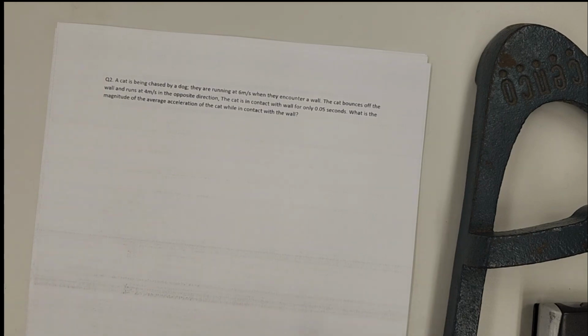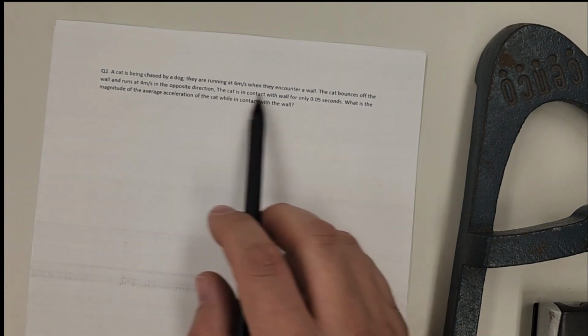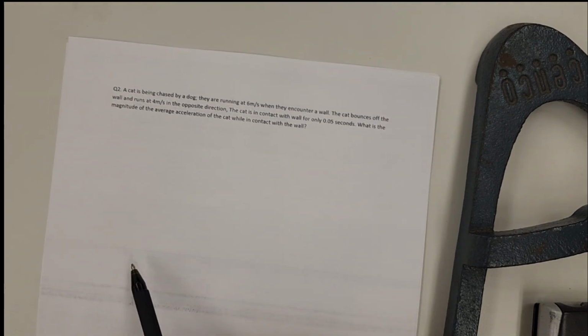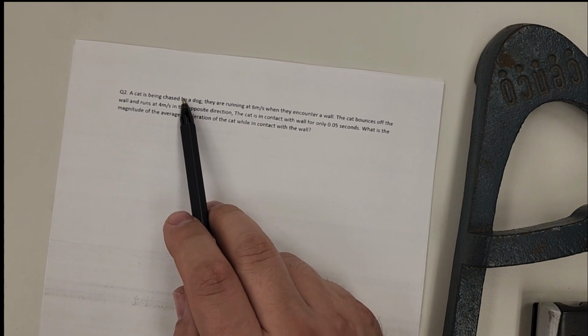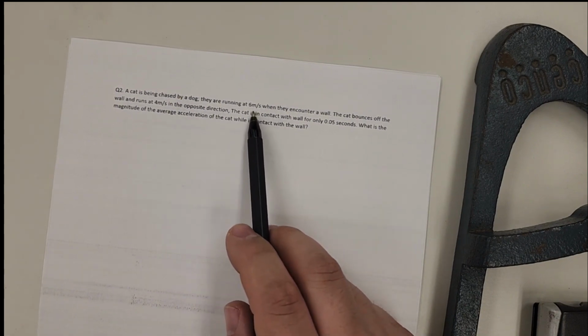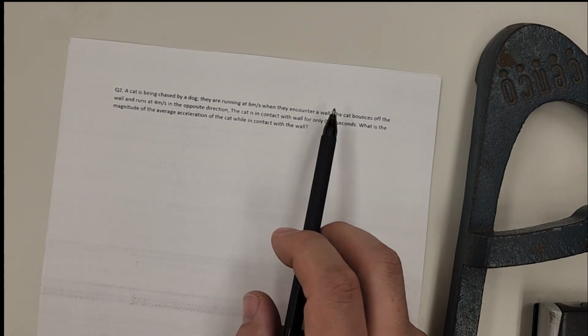Unique name just for our class, so it's our own little thing. So for the generic videos here, I just want to put a cat in there. We have this cat that's being chased by a dog. They're running at 6 meters per second when they encounter a wall.